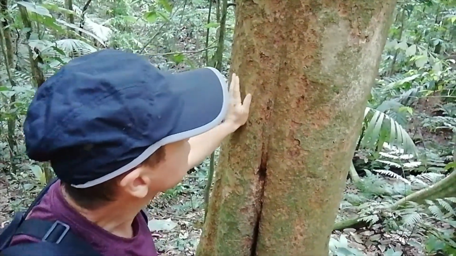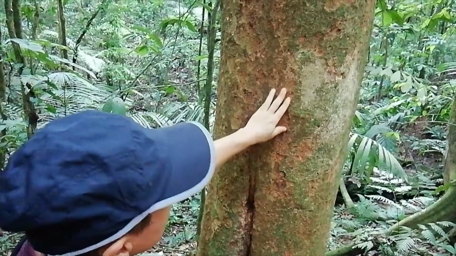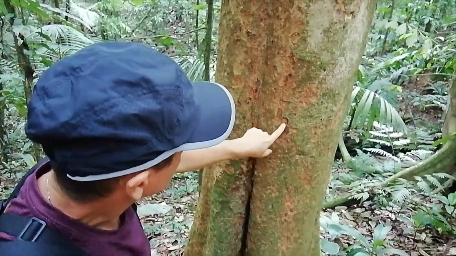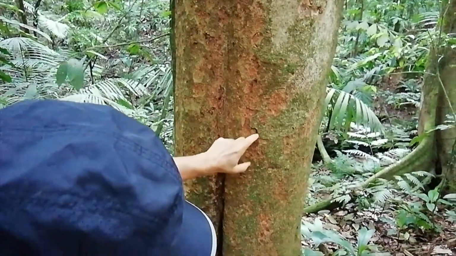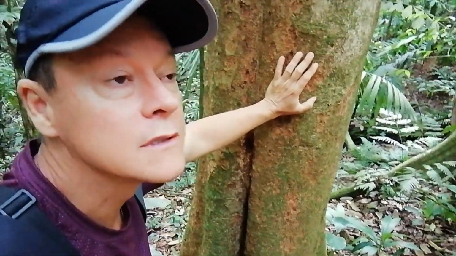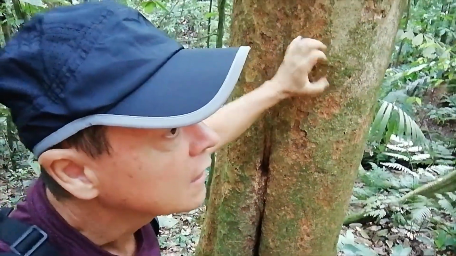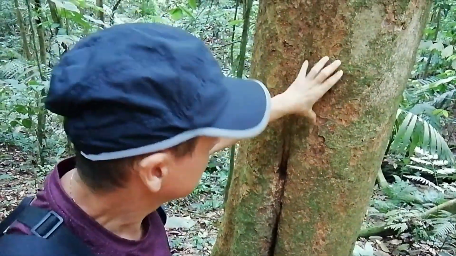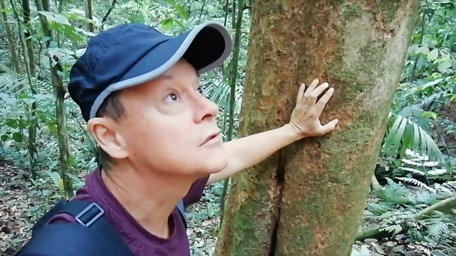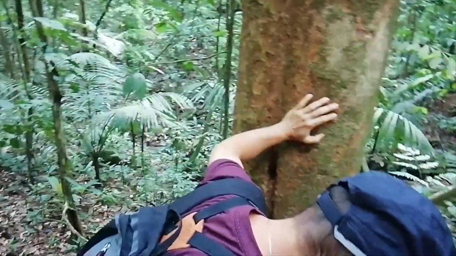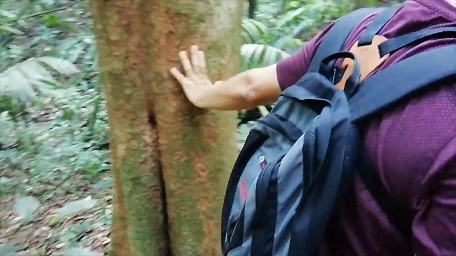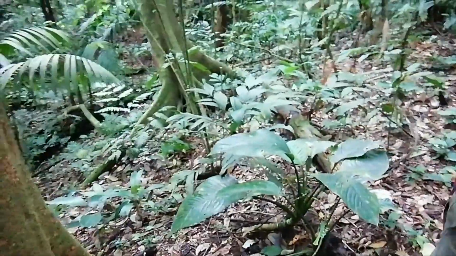Many different varieties of trees, like this one for example, have a little bit of damage on the trunk, as you can see, and there are tiny little pygmy squirrels in this forest that feed on the bark of the trunk of certain species of trees, not all, but of certain species of trees. So this one in particular is one that the squirrels visit.